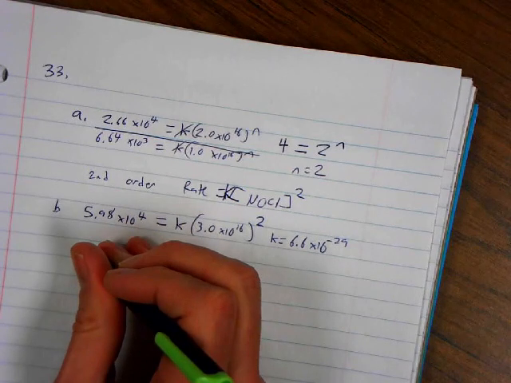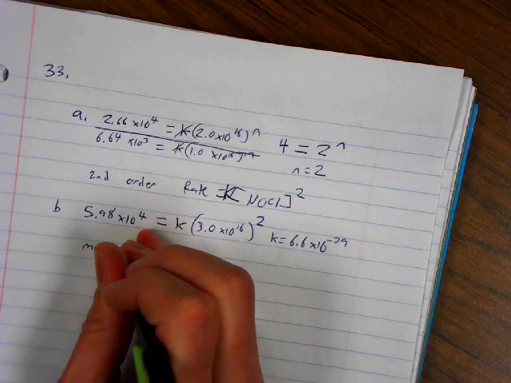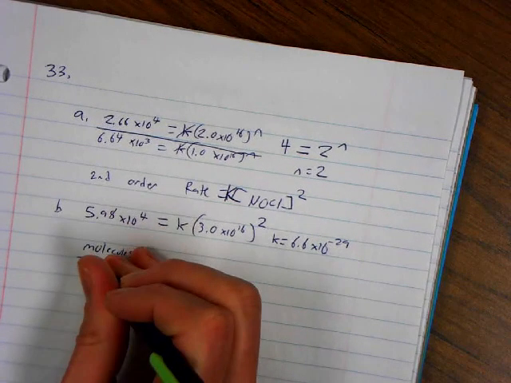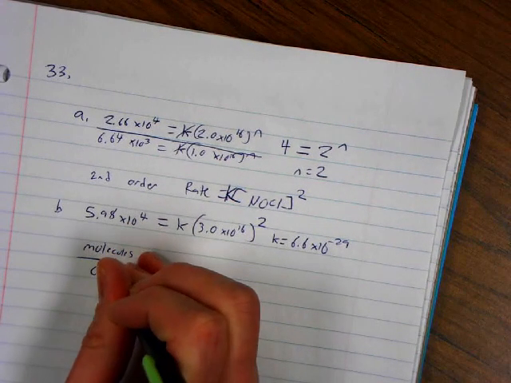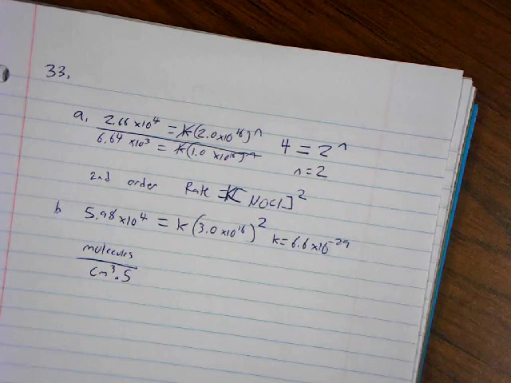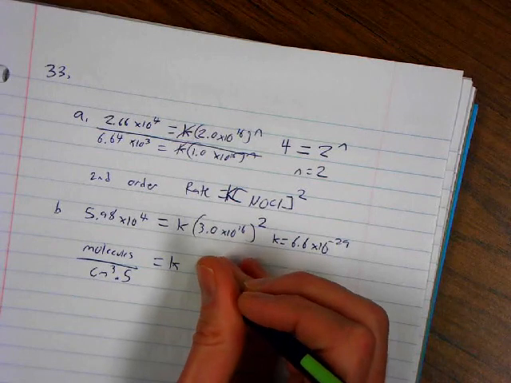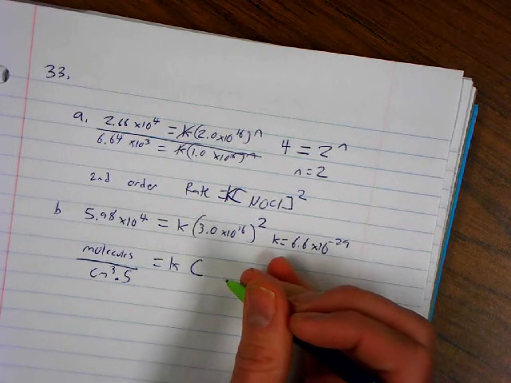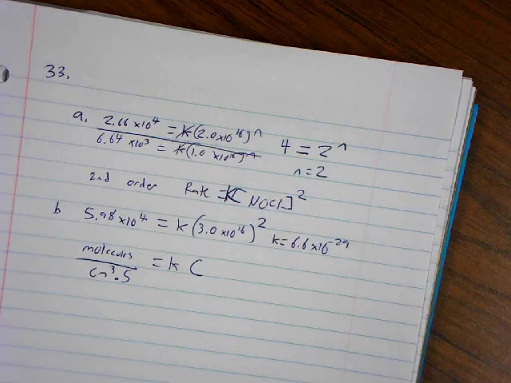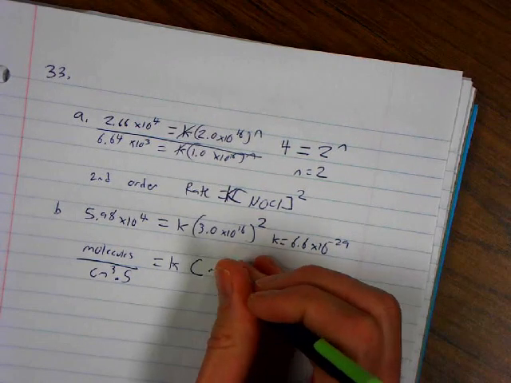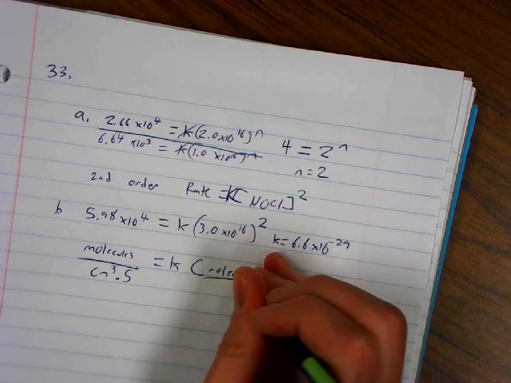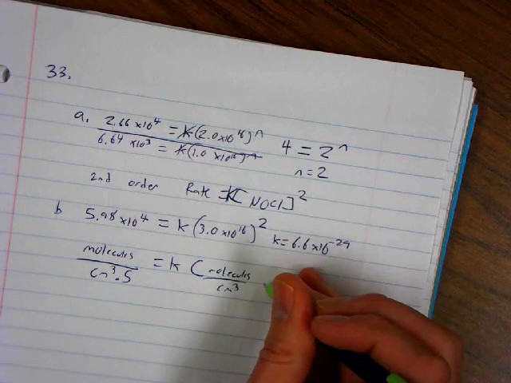On this one, I have molecules over centimeters cubed times seconds. Agreed? On the left. That's equal to K, which we don't care about, times the units on this other one, which is molecules over centimeters cubed times molecules over centimeters cubed.